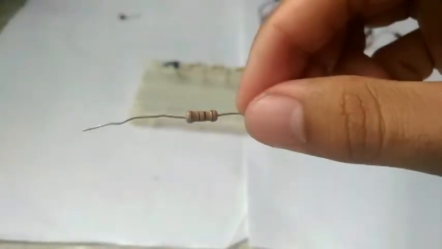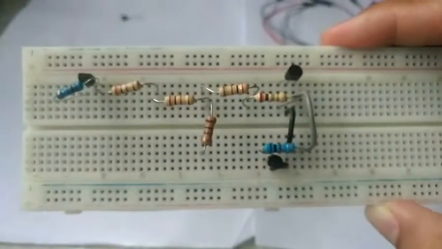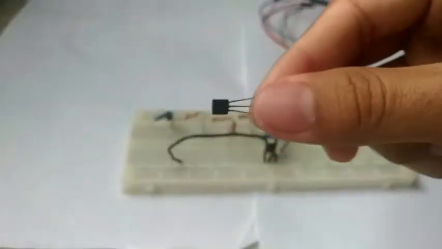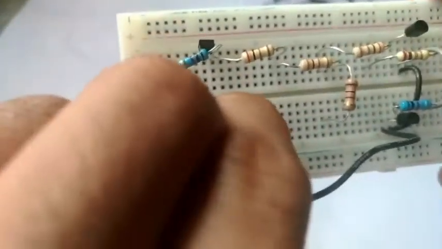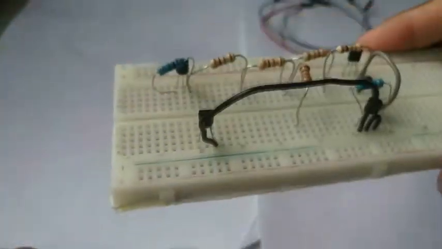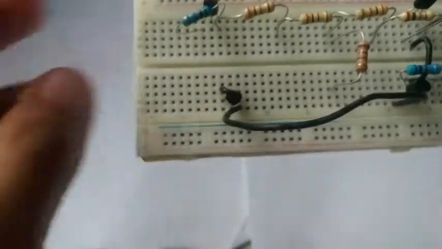Placing a 100 ohm resistor. Placing a level shifter emitter to emitter wire. Attaching the upper level shifter 2N3904 transistor. Connecting an upper level shifter collector to base wire.